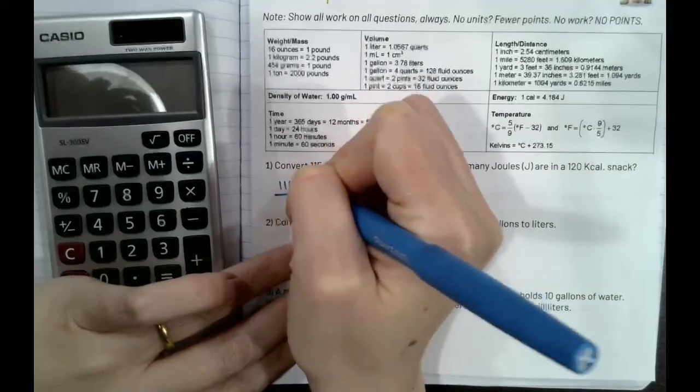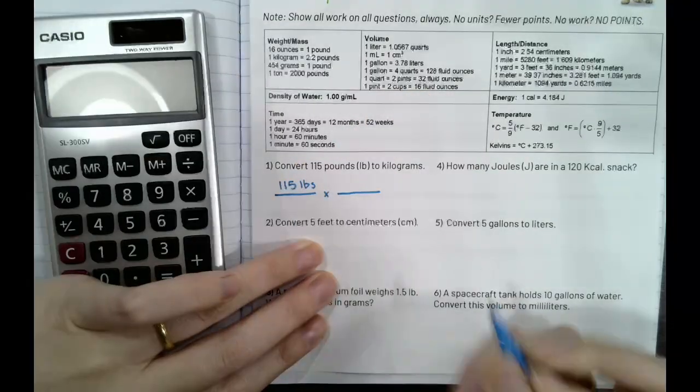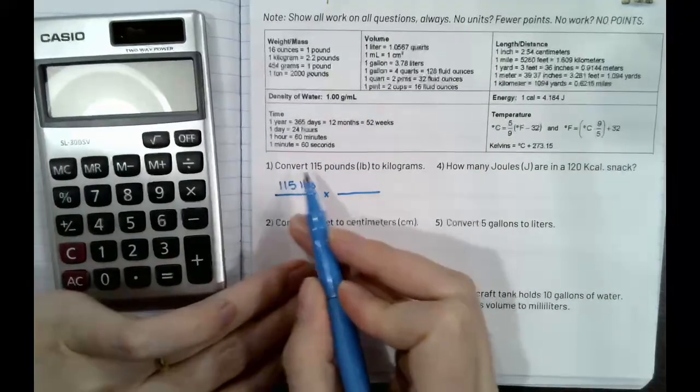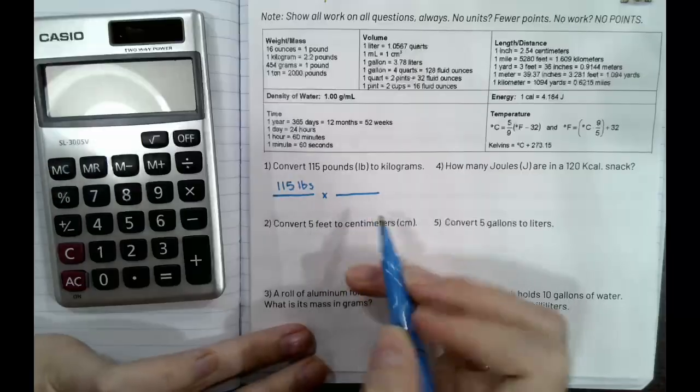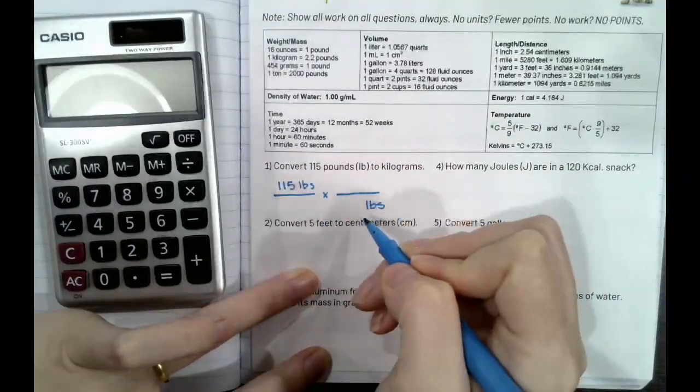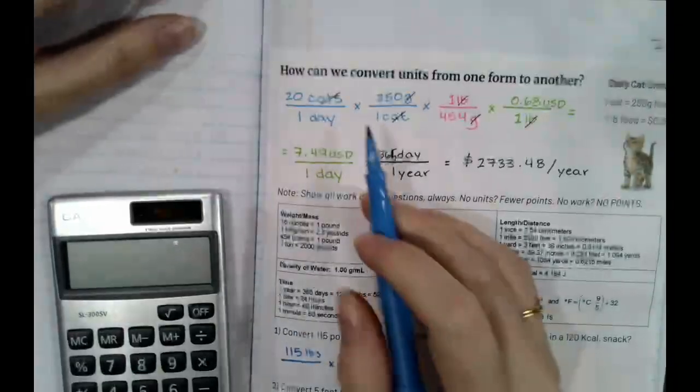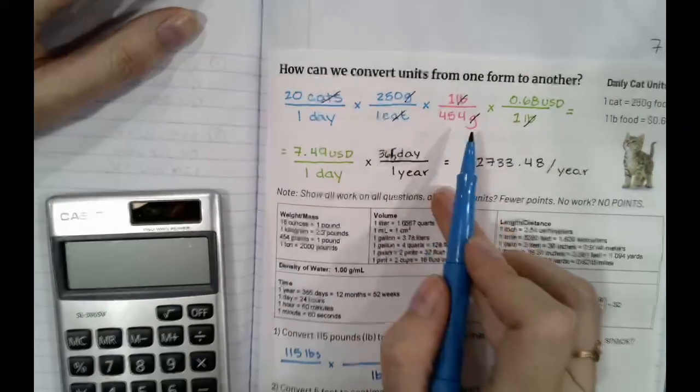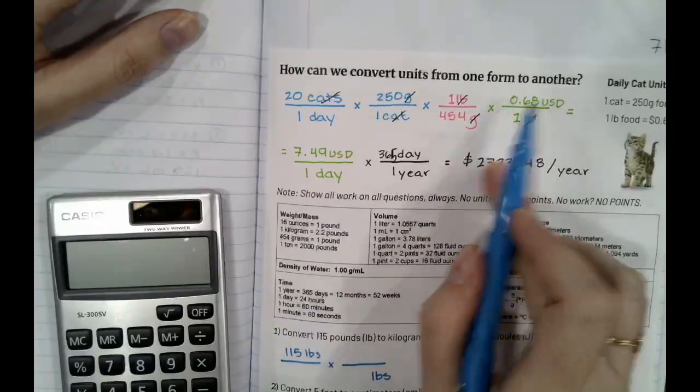115 pounds to kilograms. So if we've got pounds as our unit up here, that means pounds is going to be down here. And the reason for that is that we want these units to cancel out. That's what happened up here. Cats canceled out, grams canceled out, pounds canceled out, and we ended up with dollars per day. So let's look down here.